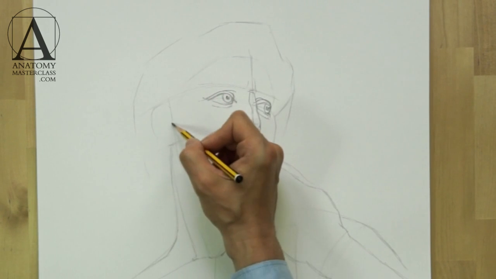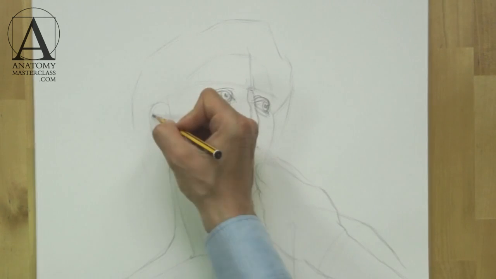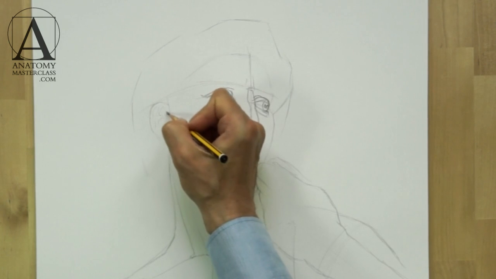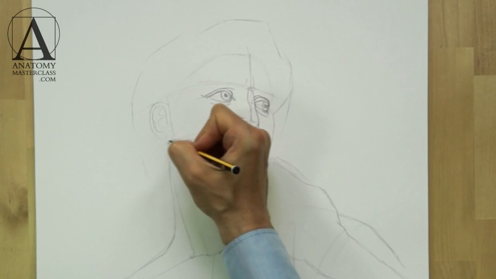The ear's shape resembles the character C. It has two rims, the outer one and the inner. The inner rim, at the top, splits into two arms.